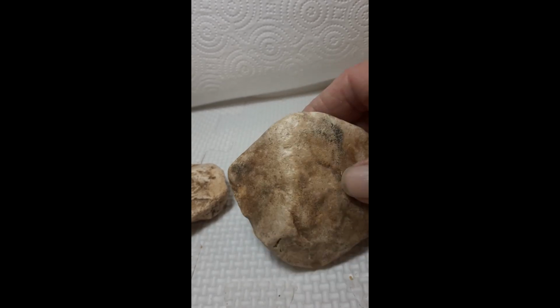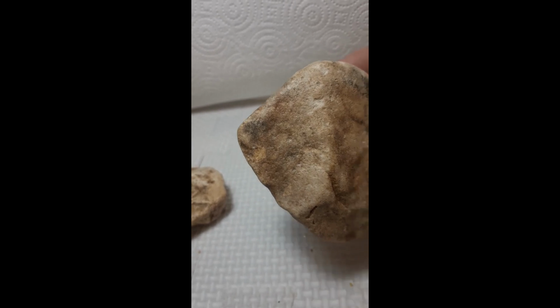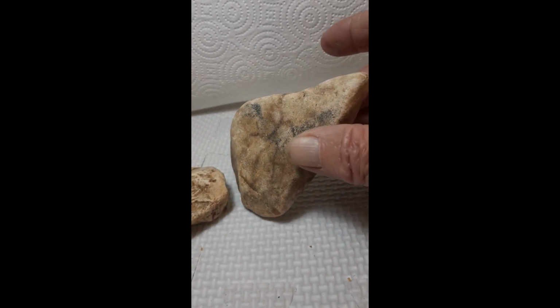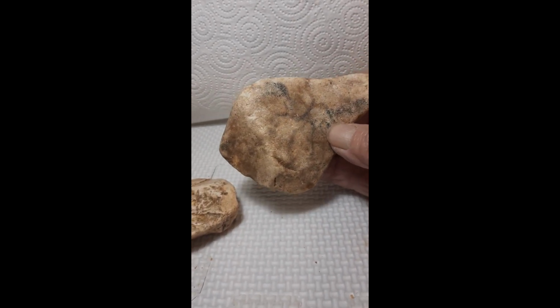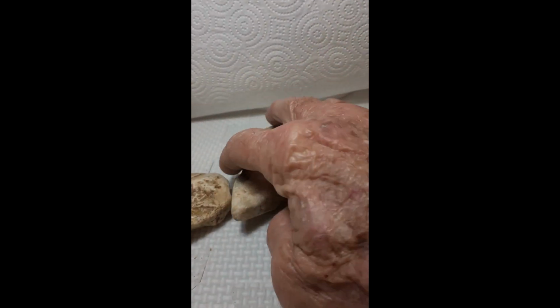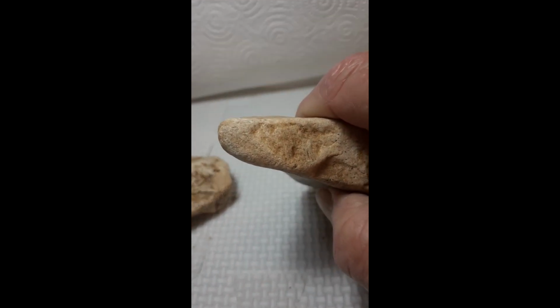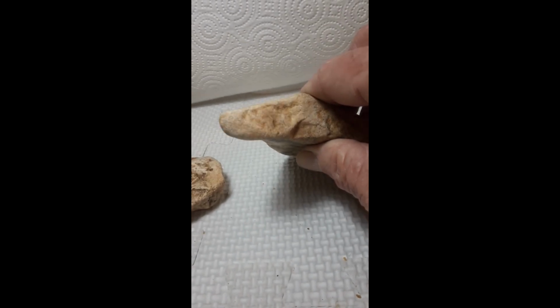And then this image, it could be a bear. That one's a mystery. But it does show this snake right here on the end quite plainly. The eyes have been worked out.